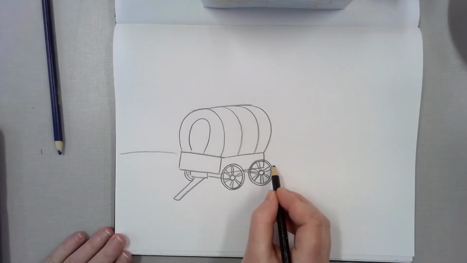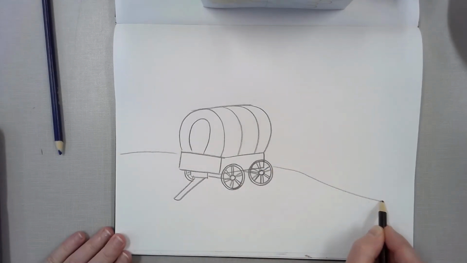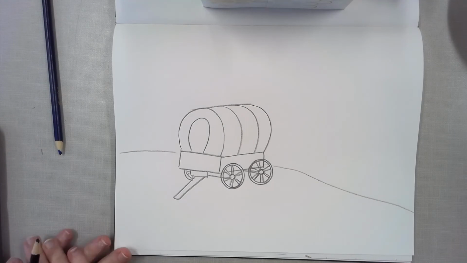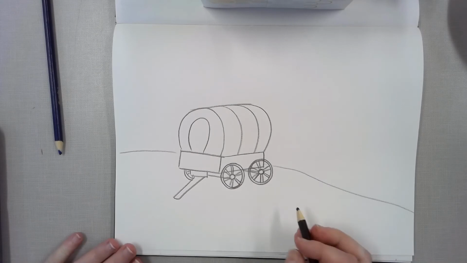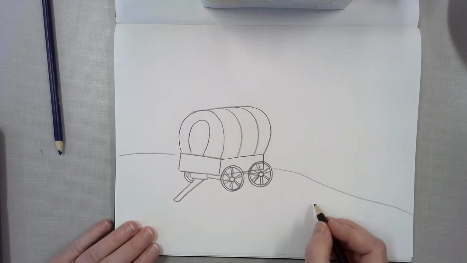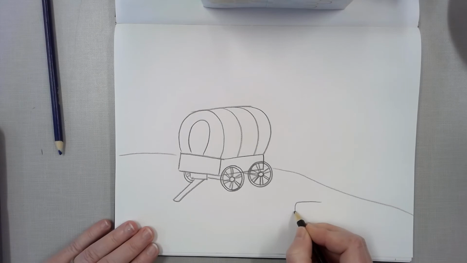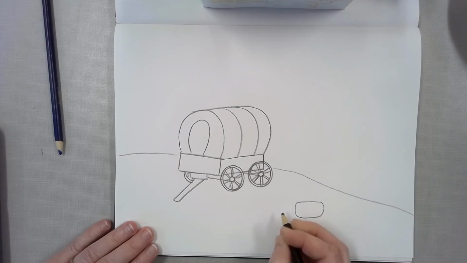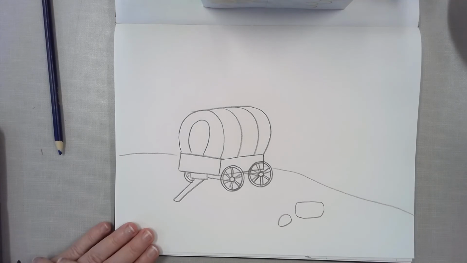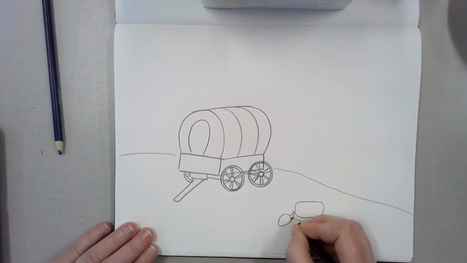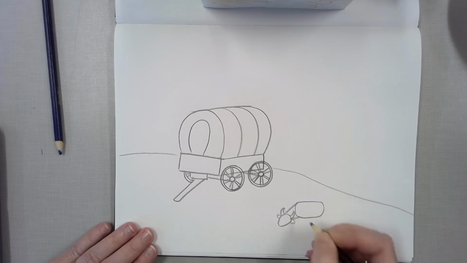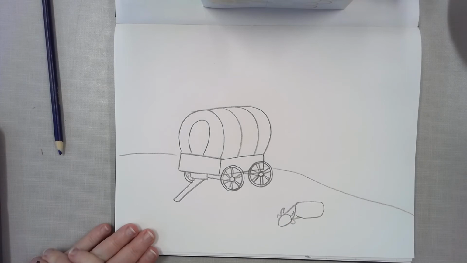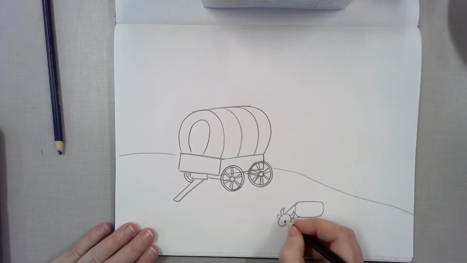So we're going to say that this schooner has come to a stop for the day. They're going to make camp, okay, because you can't travel at night. It'd be very dangerous. We're going to have our oxen, and we're just going to use kind of box oxen today. Enjoying the good life with some grass.